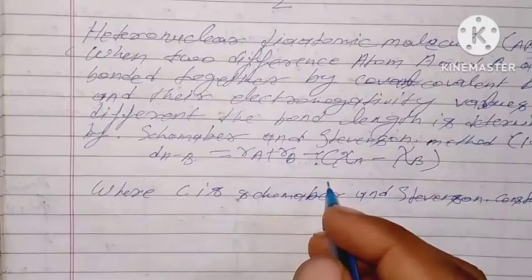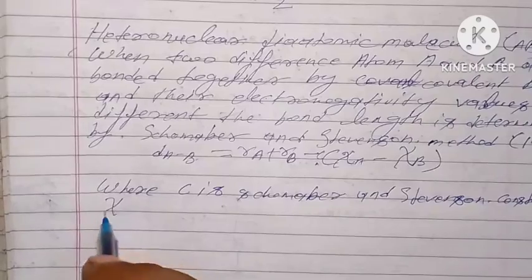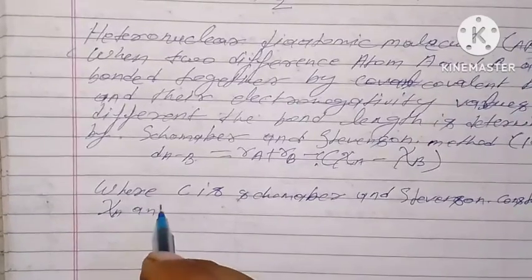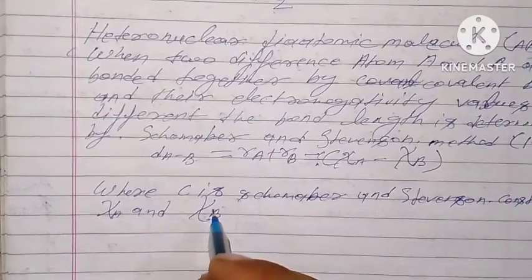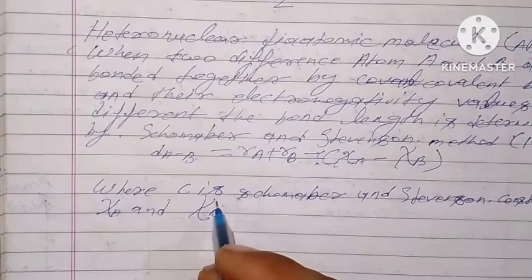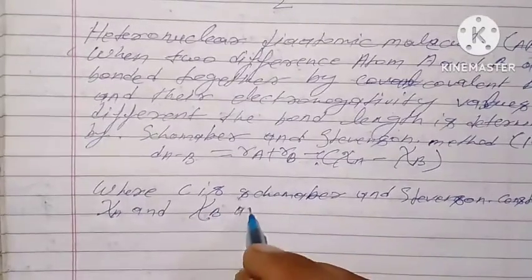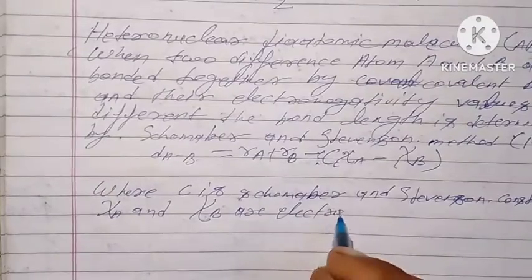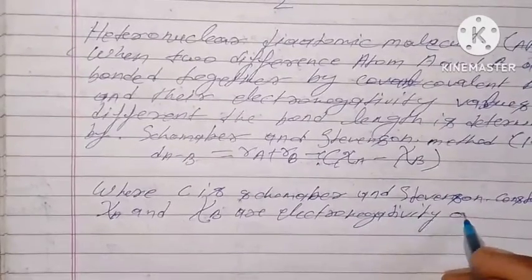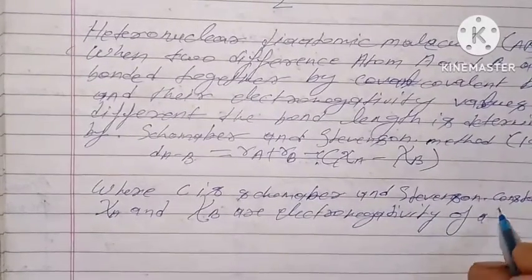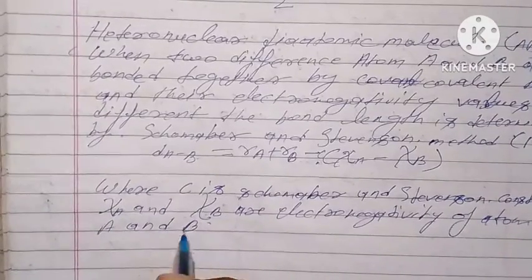Chi A and chi B are the electronegativities of atoms A and B.